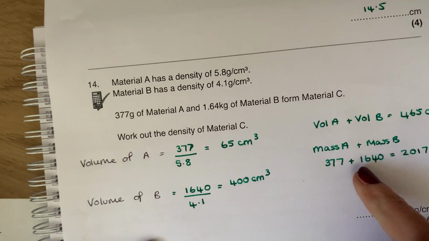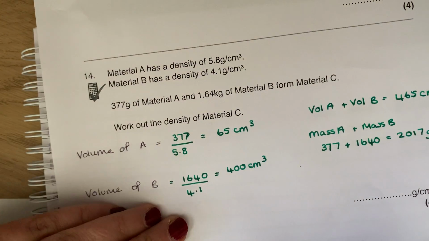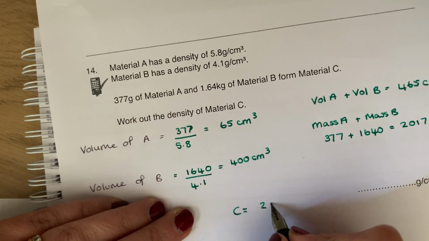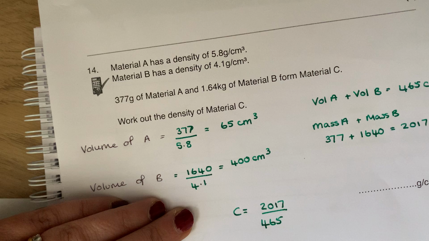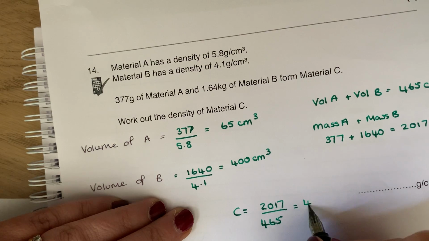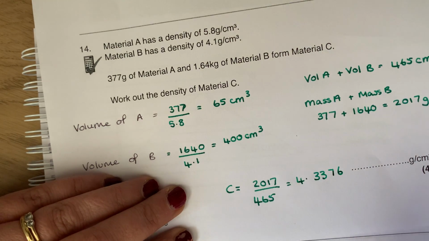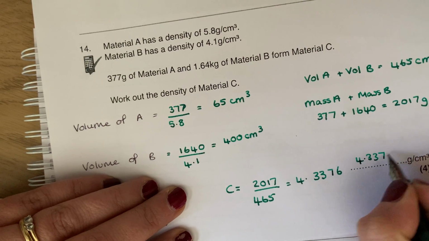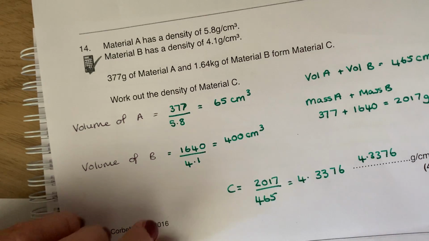So now I've got the two volumes added, I've got the two masses added. Now I can find the density of the two things. So the density of material C is 2017 over 465, which gives me 4.3376. That'd probably be enough decimal places. So the density of material C when I push them together is going to be that one. So be careful with those.